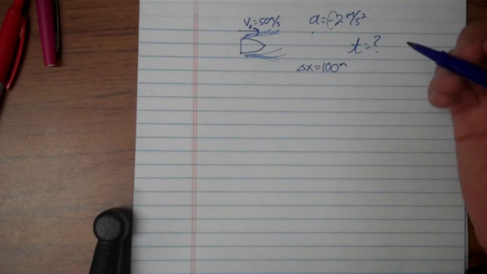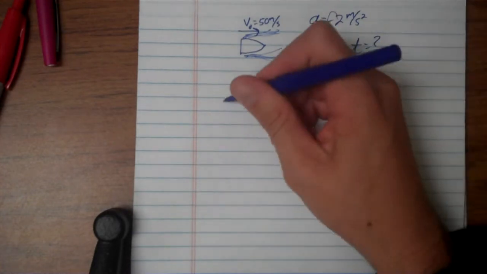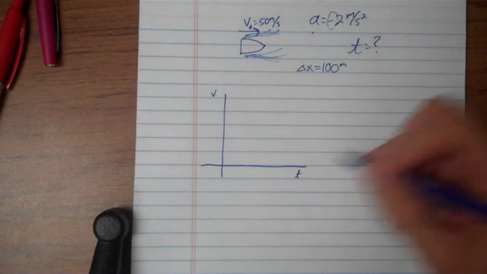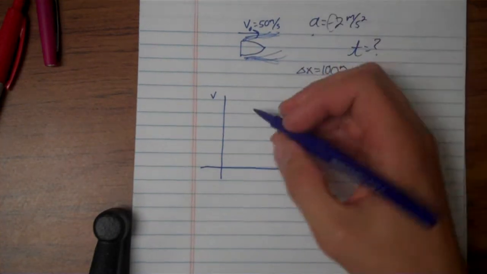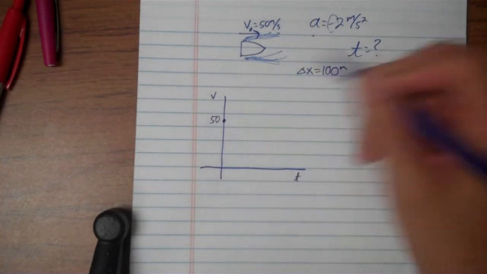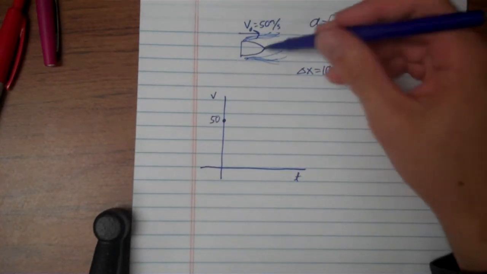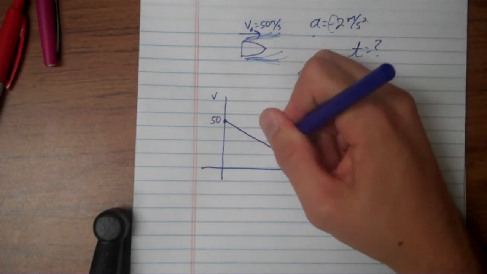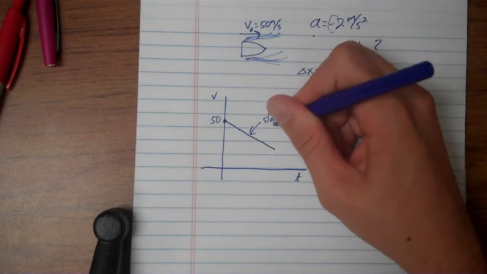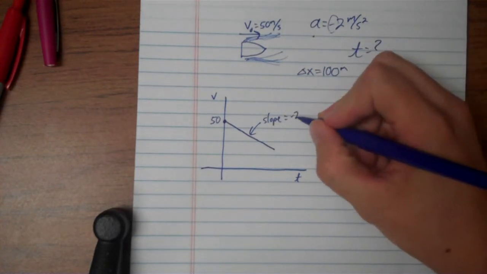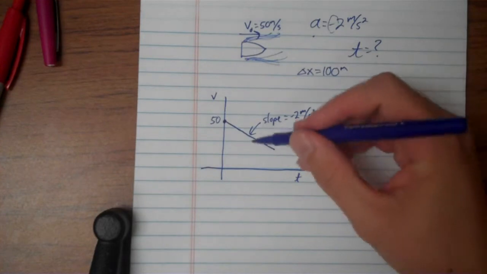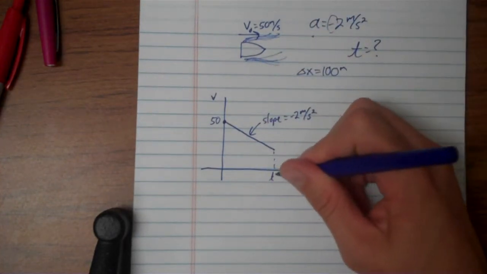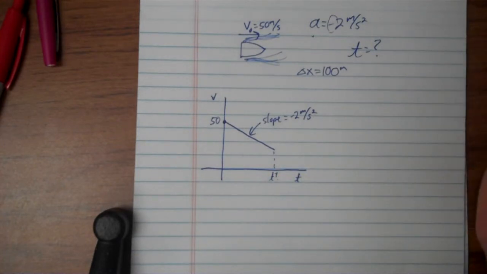I particularly like velocity-time graphs because they tend to be kind of straightforward, so I'm going to take a look at that first. I'm going to draw velocity versus time. We know that our initial velocity is 50 meters per second, and the indication here is that we're starting the problem the instant these boosters come on. So it's going to start slowing down at a rate, which means we have a slope of -2 meters per second squared, because the slope of our velocity graph is acceleration. And it's going to do that for some unknown amount of time, hence unknown.